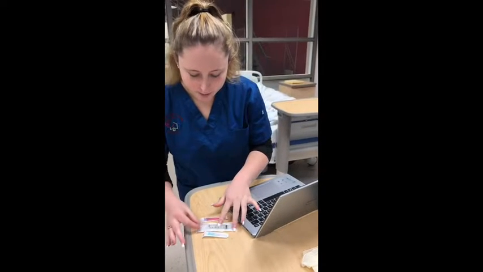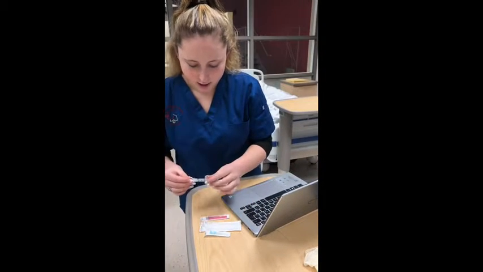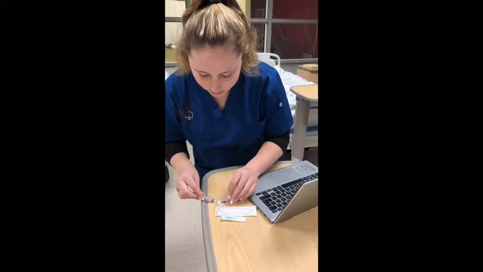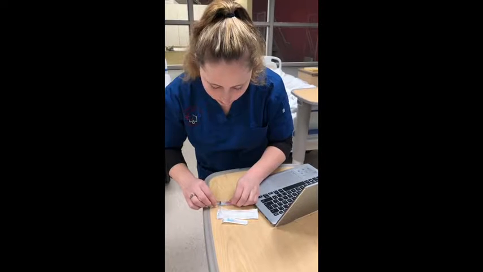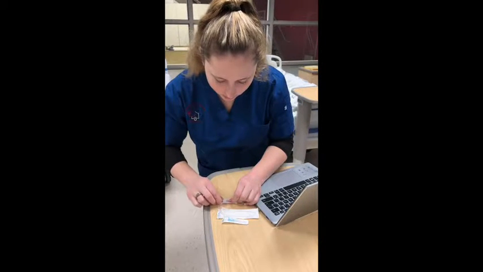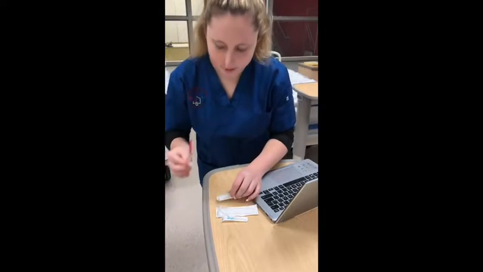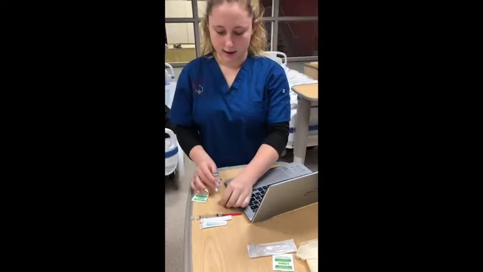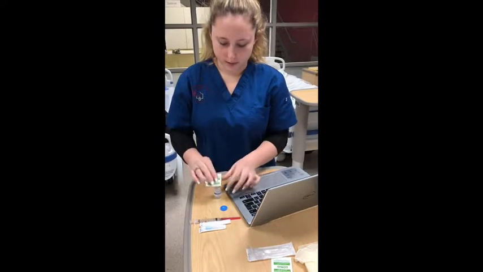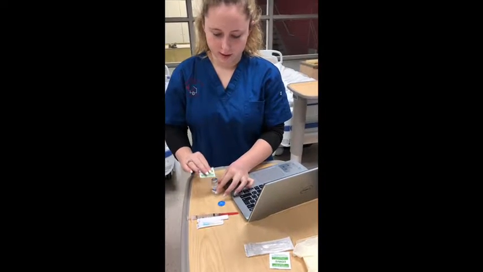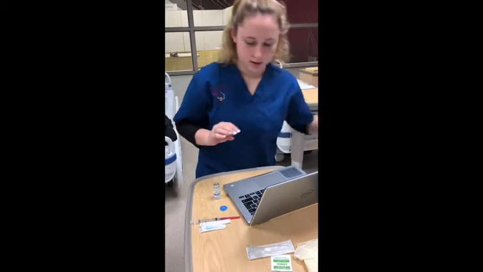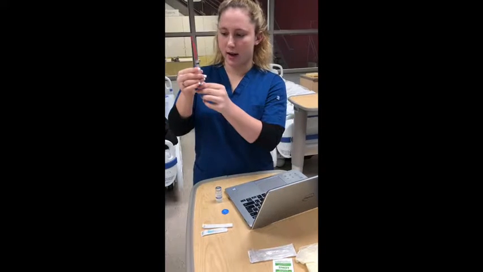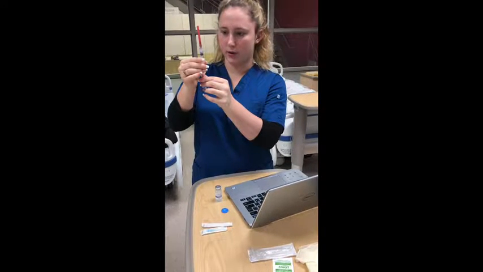So I'm going to start with grabbing my syringe, and then I'm going to attach it to the blunt fill needle. And take it out. So I'll begin by taking the top off the vial and cleaning it with my alcohol wipe. And I would dispose of that. And then I'm going to pick up my syringe, and I'm going to take 1 milliliter of air into the syringe.